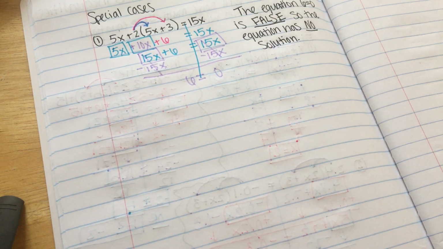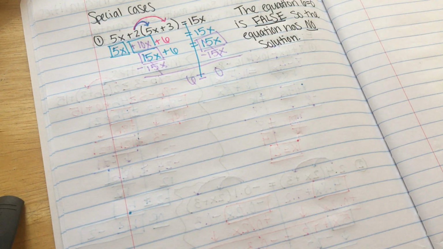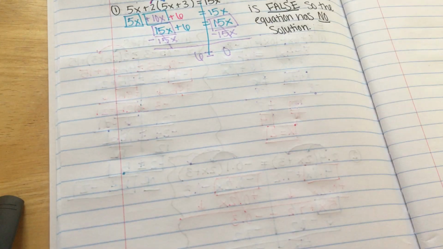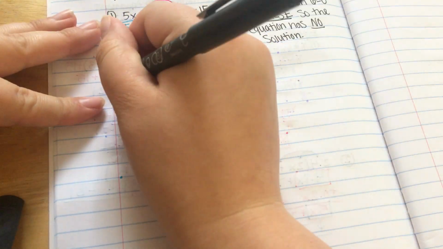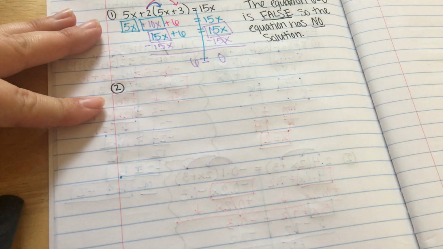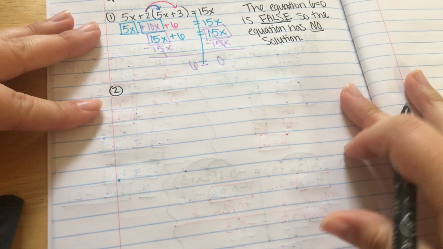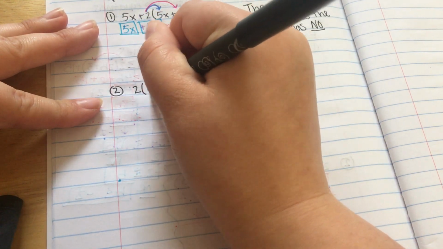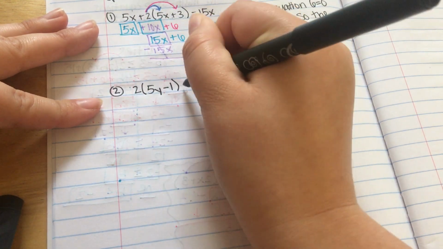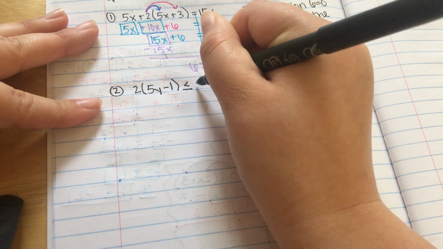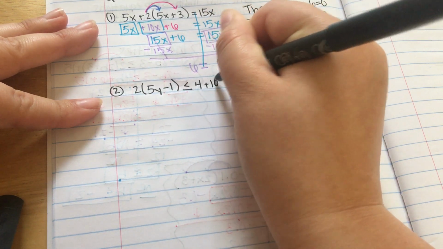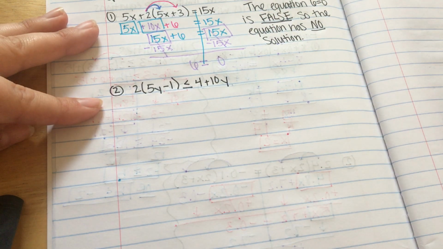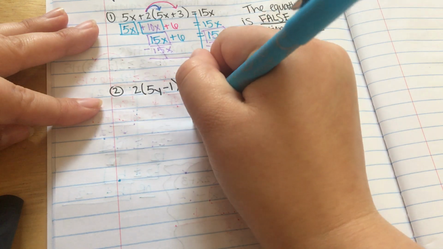Okay, I have one more example. Example number 2. Let me scoot this over a little bit. Example number 2 is an inequality. So I have 2 parentheses 5y minus 1 is less than or equal to 4 plus 10y. Okay, I'm going to draw my line.